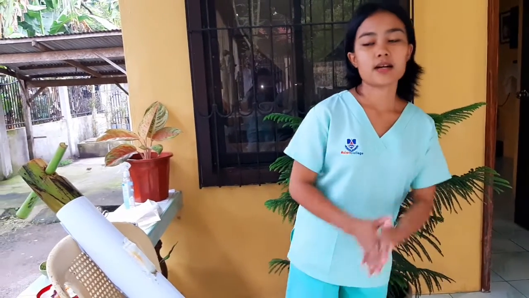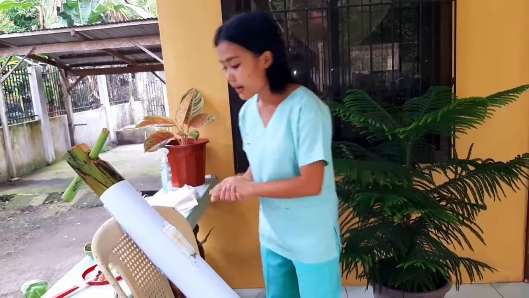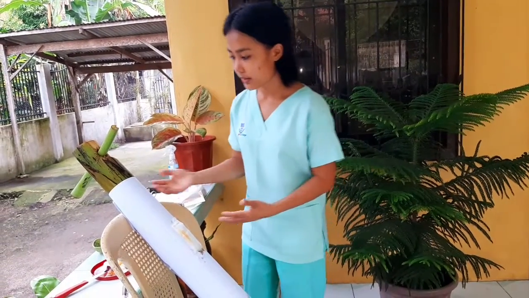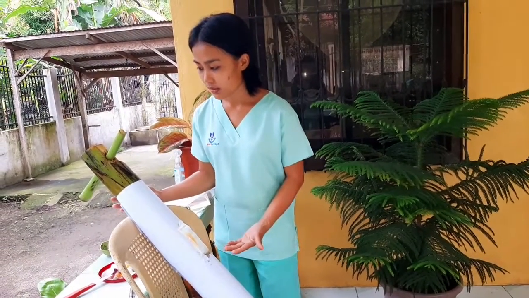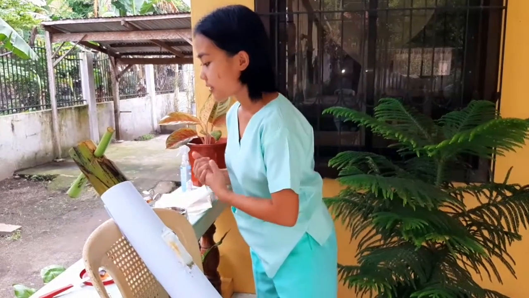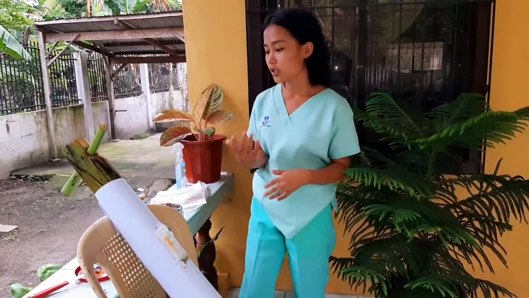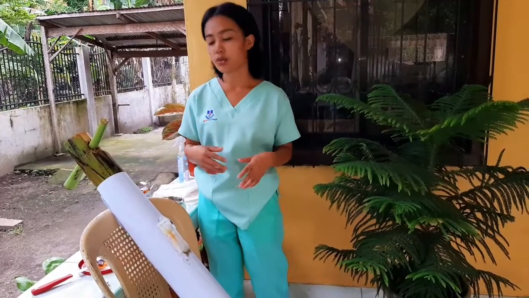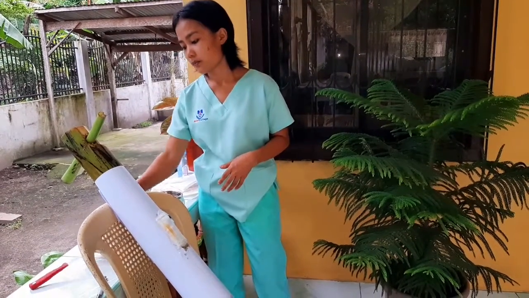Then assist your patient to be in a comfortable position. Ma'am, are you okay, or are you not comfortable? Okay, ma'am. So, the patient says she's okay. I'm going to dispose of all the used supplies in the waste receptacle.